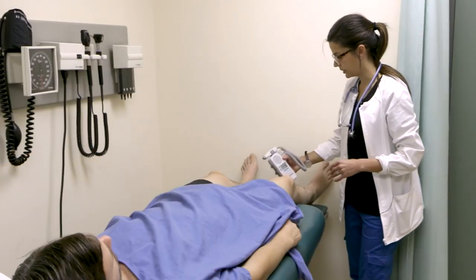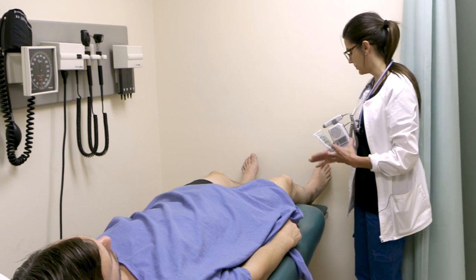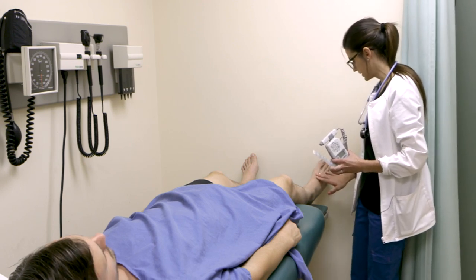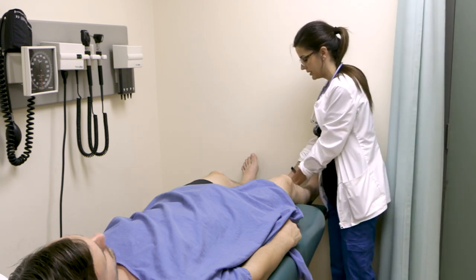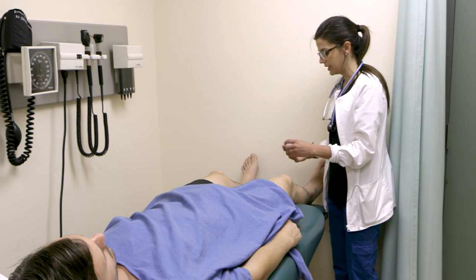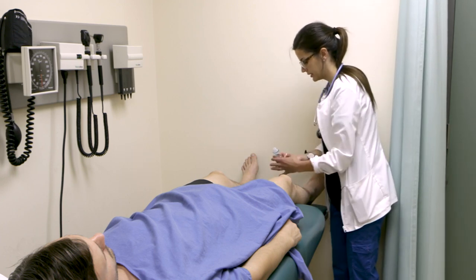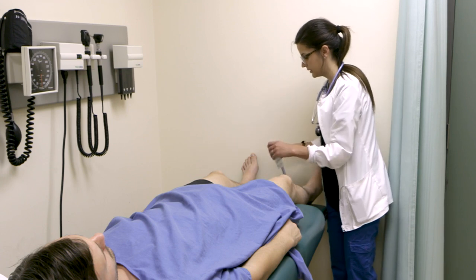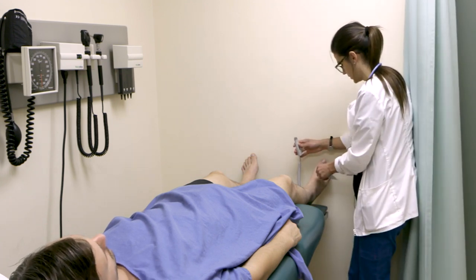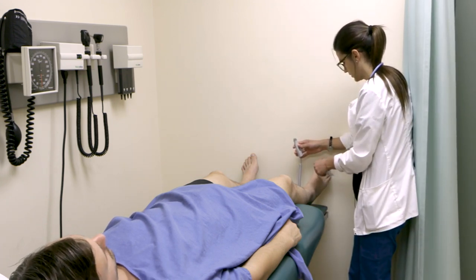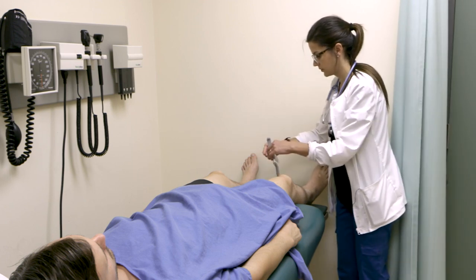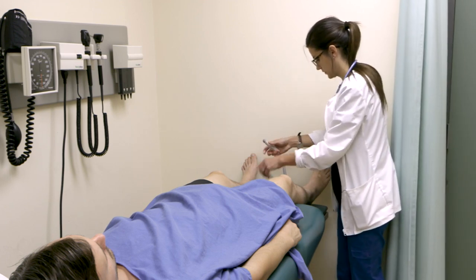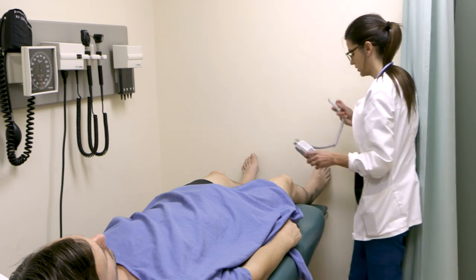A Doppler is an ultrasound machine that will pick up that pulse. It's sometimes a little bit more sensitive than your fingers when it's difficult to palpate. It uses conduction gel. You can either put it on the patient or on the device itself. Maybe we'll put it on you. And turn it on.